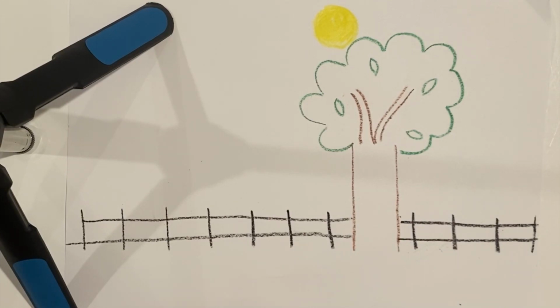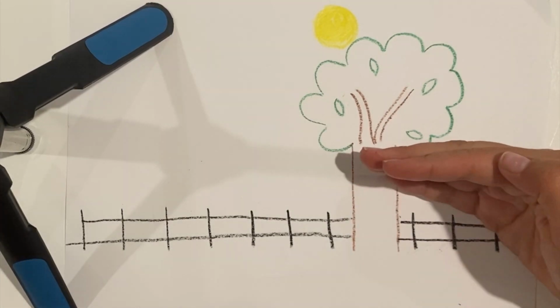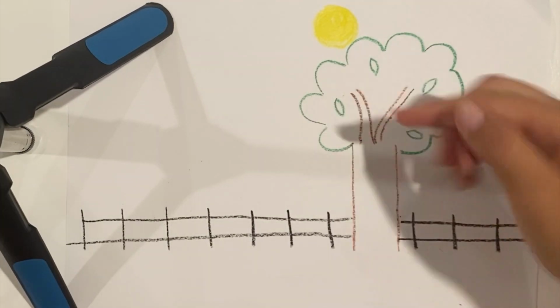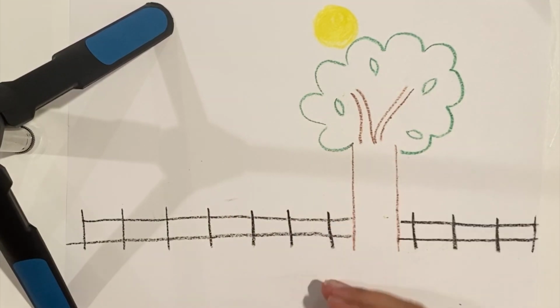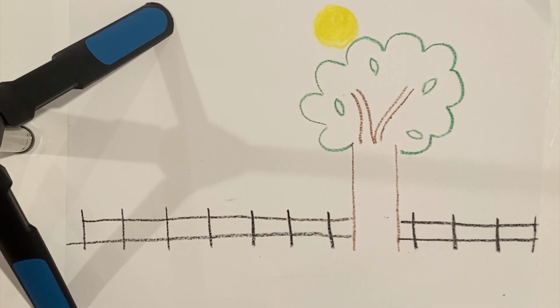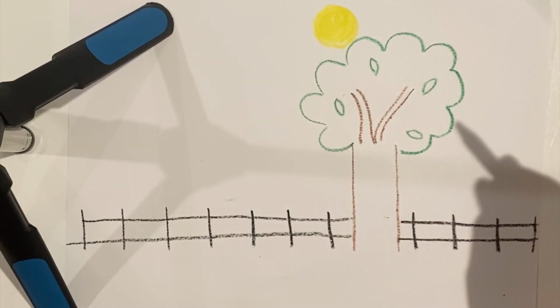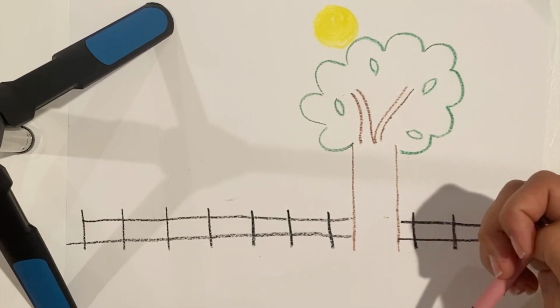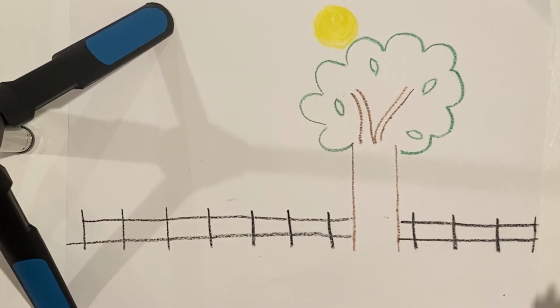Now they say to put something rectangle in front of the tree. Now, here's behind the tree, here's in front of the tree. We could put a rectangle wagon. We could put rectangle blocks. We could put a rectangle picnic blanket. You could think of anything you want that's a rectangle shape to put in front of the tree. I'm going to put a rectangle wagon, but you may choose to do something different if you'd like.